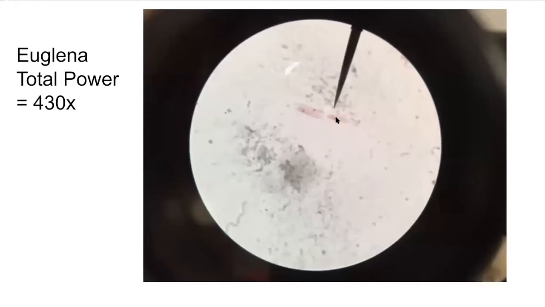You can see that they have a nucleus, and what you can't see is that on this non-pointy end, they do have a flagella, and that flagella is a long tail that spins like a propeller and helps these Euglena to swim through their environment.